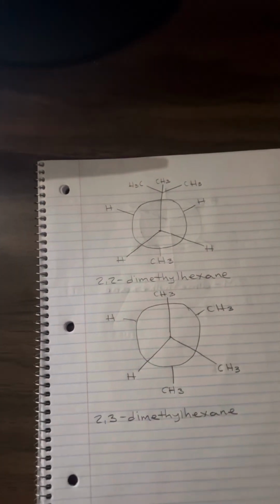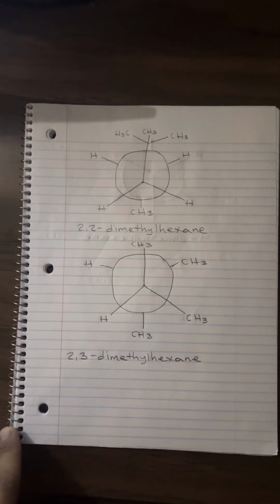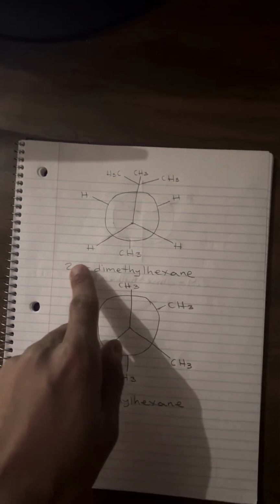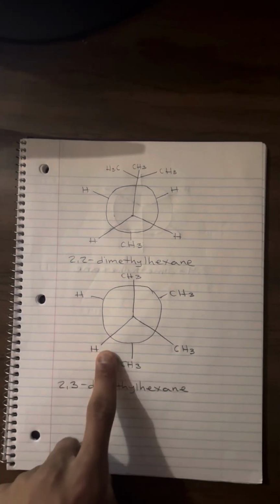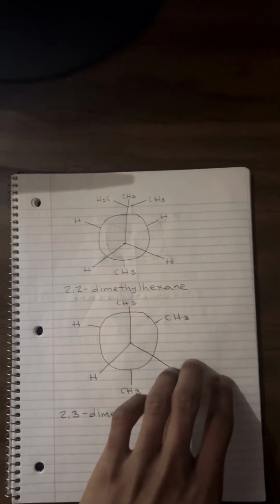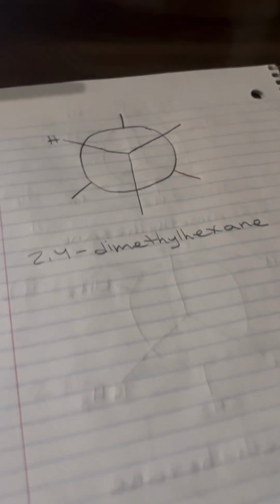And then this is the Newman projection. So the Newman projection of 2,2-dimethylhexane is here, while this is the Newman projection of 2,3-dimethylhexane, and then you now have the Newman projection of 2,4-dimethylhexane.